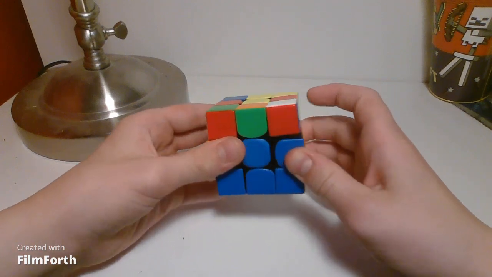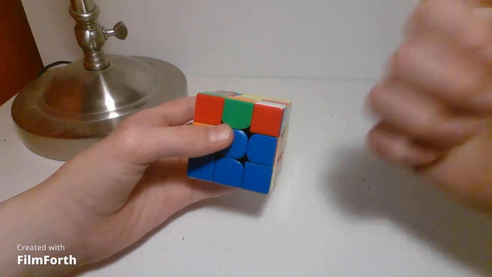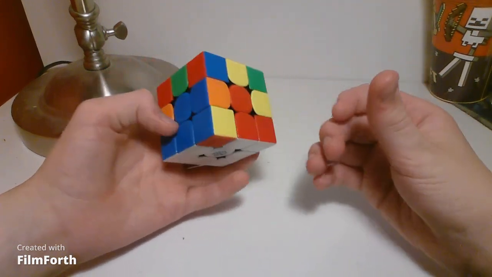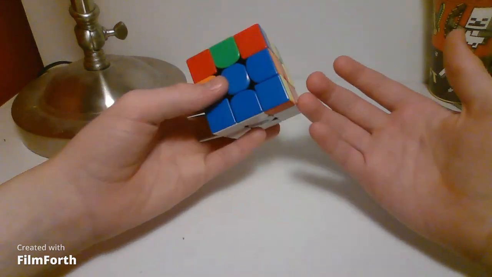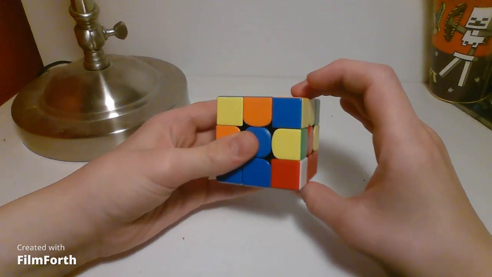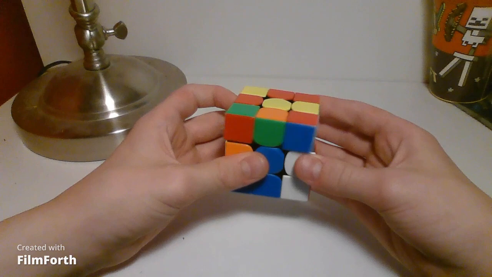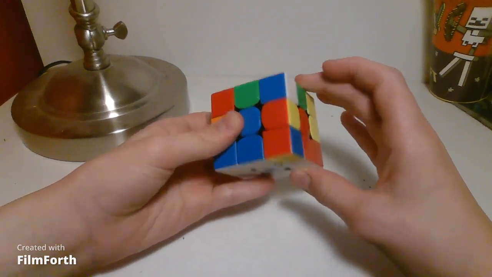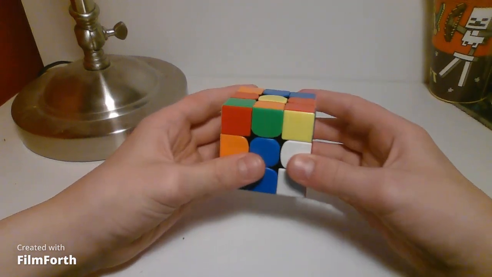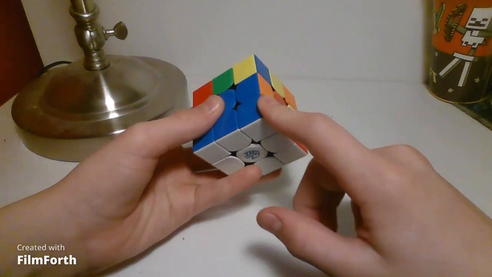Now, for this last piece, none of this worked because white is on top. What you're going to do now is you're going to do one of the two algorithms we learned. I'm just going to use the right side one because I'm right-handed and it's easier for me to do that. So here we go. R, U, R prime, U prime. That's in there. Now I'm going to do it a second time. R, U, R prime, U prime. And now it's in the correct location. So we're going to do it a third time. R, U, R prime, U prime. And now that piece is solved.